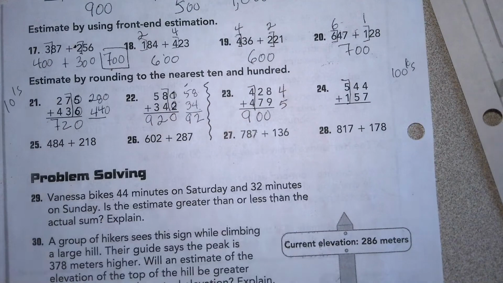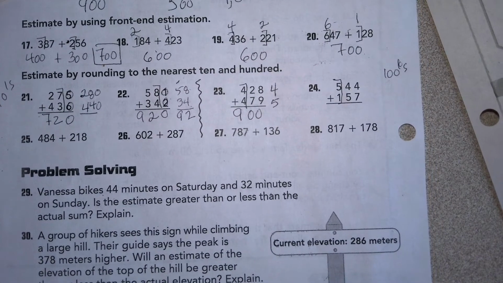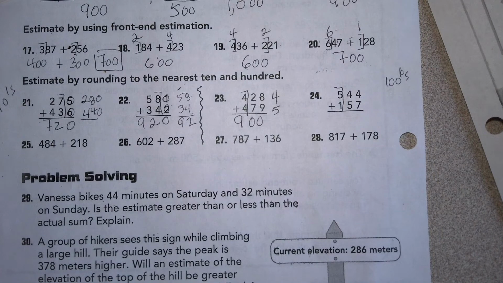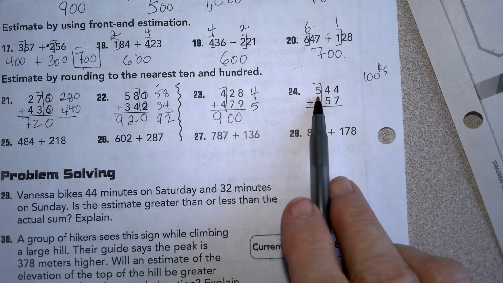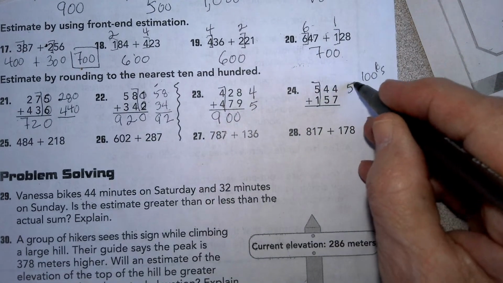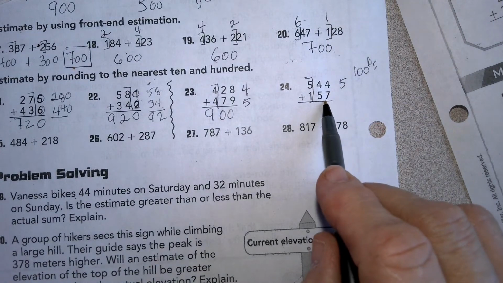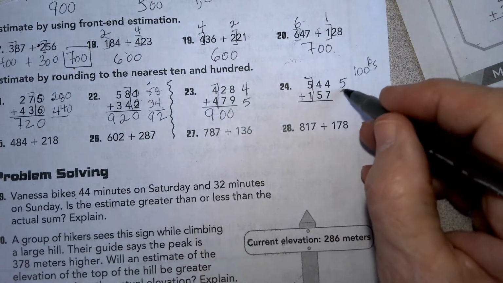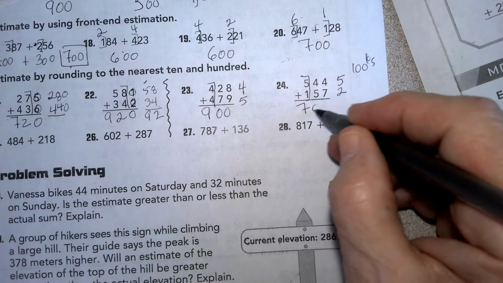So that's our little shortcut of just putting the front number. Then I want to see how much more we're going to do. All right. Then is this one going to be 400 or 500? 500. So put a 5. Is this one going to be 100 or 200? 200. You're getting so good at rounding. That's going to be a 200. So how many hundreds do we have altogether? Good job. And let's put it right here.